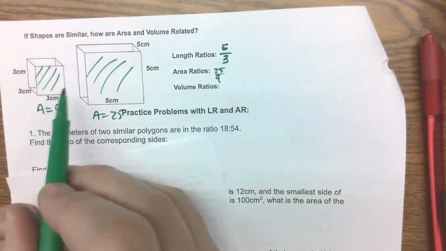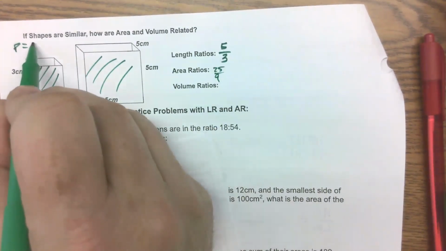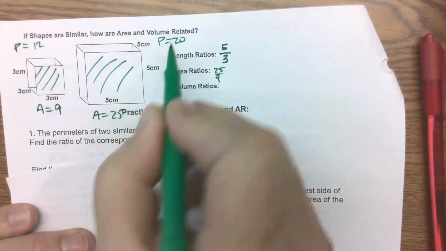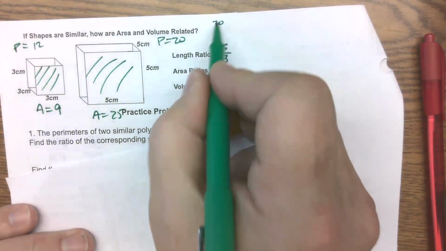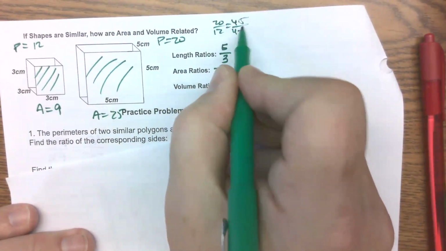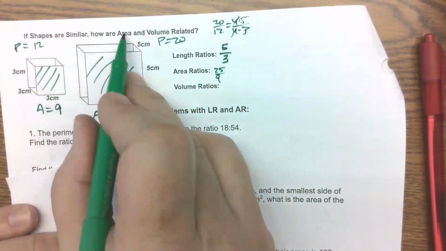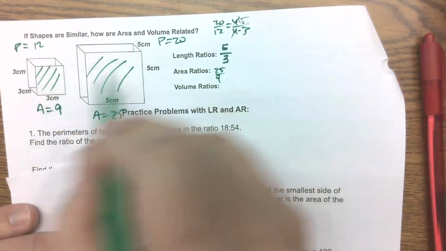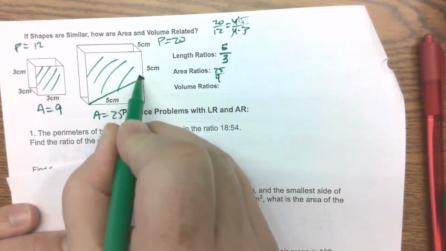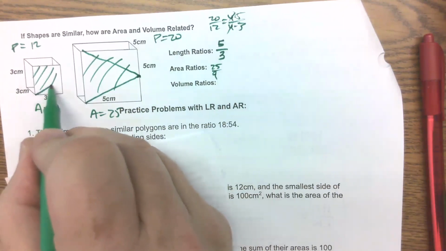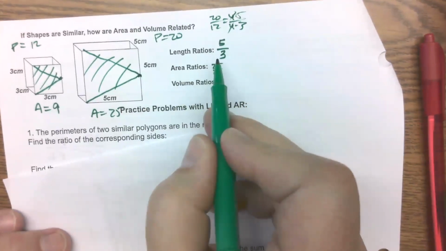Now, if I had chosen a different length ratio, like the perimeter, for example, 3 times 4 would have been 12. 5 times 4 would have been 20. I did this in the beginning, right? That would be the same ratio because 20 over 12 reduces. Anything that measures a length in these 2 shapes and that represents the same thing, like this diagonal, if I drew to the midpoint here and then drew back to the midpoint here, and I did the same thing here, whatever those lengths are, they'd be in that same length ratio.